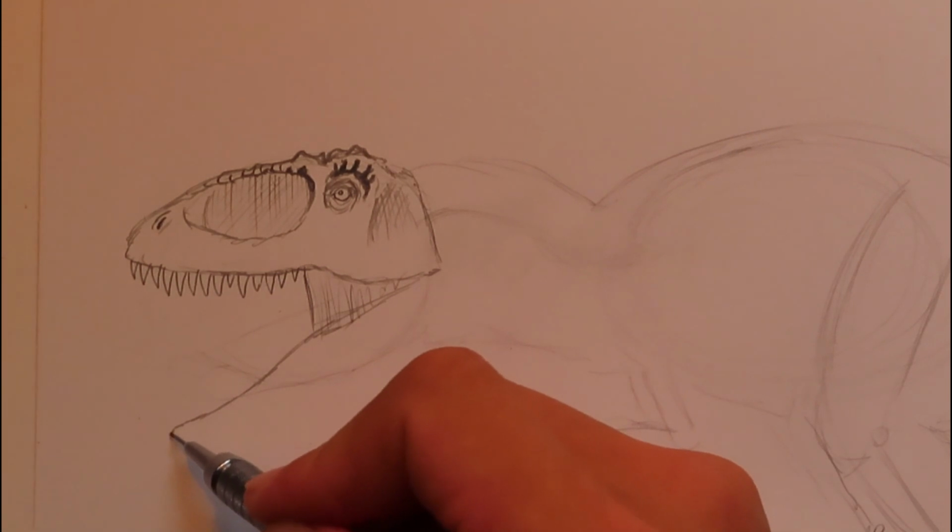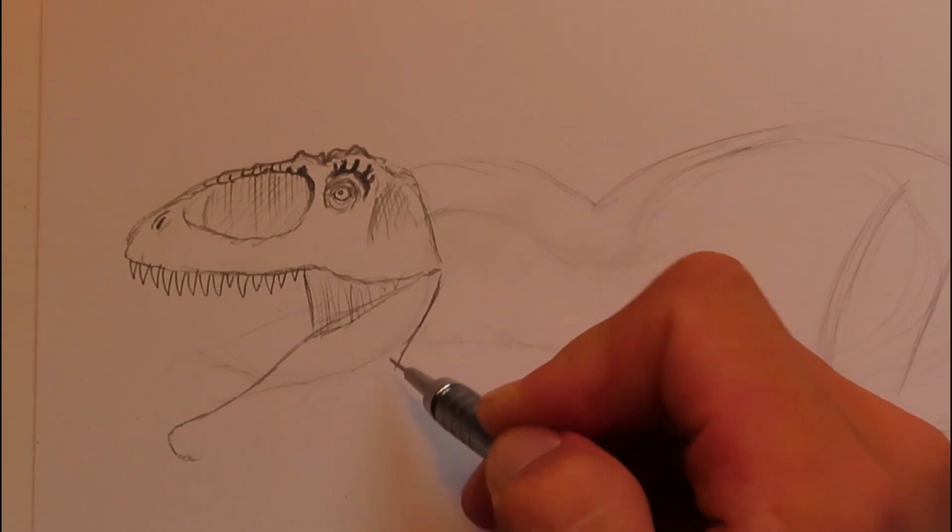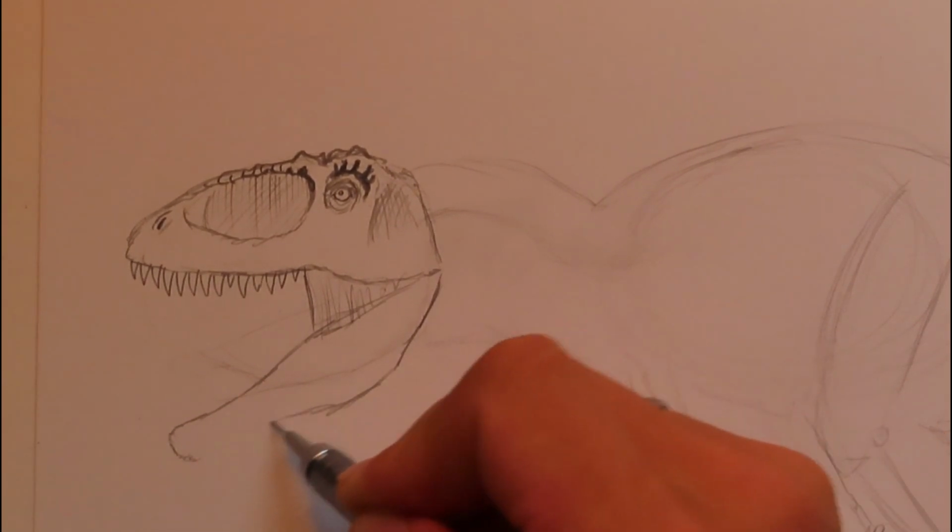The dinosaurs from Jurassic World Evolution are really cool. I mean, they have an added layer of real, like, they're more realistic than the ones from the other games, in my opinion.